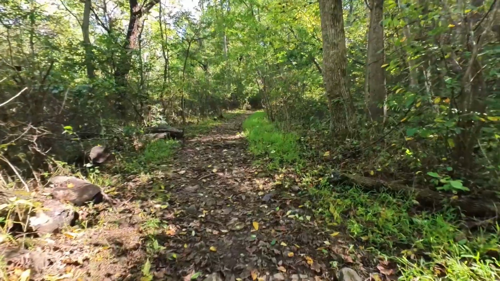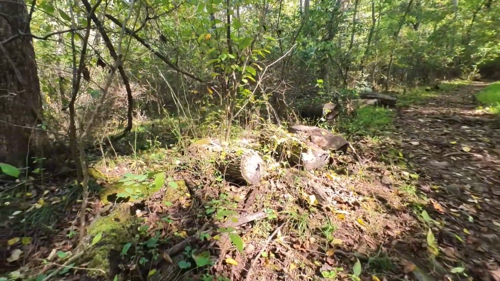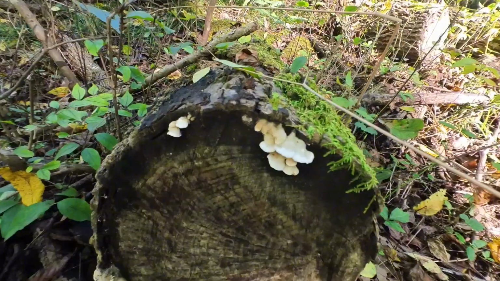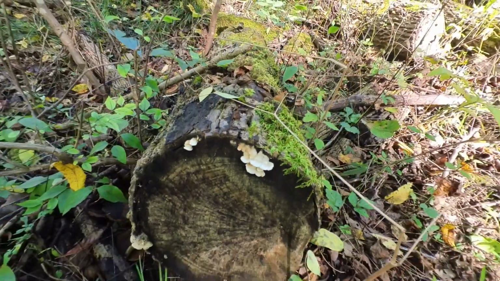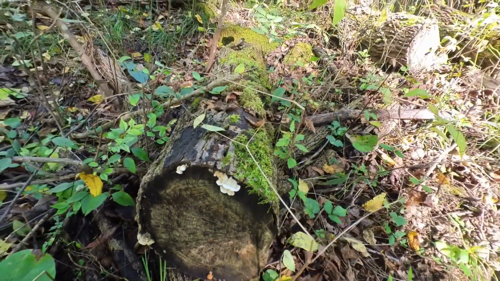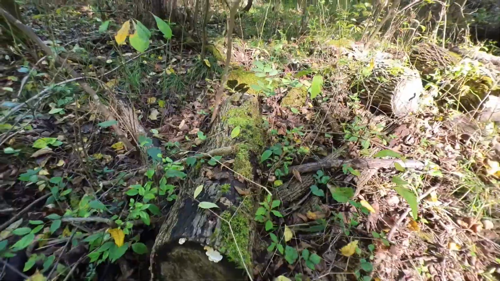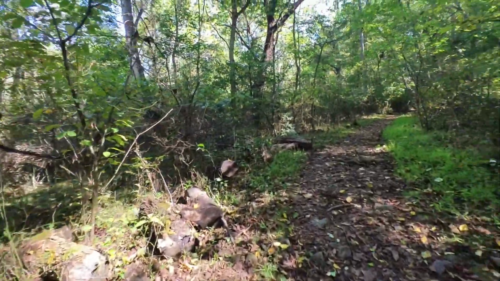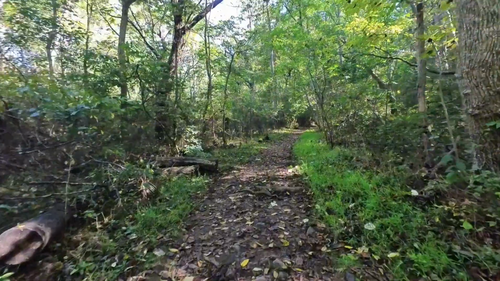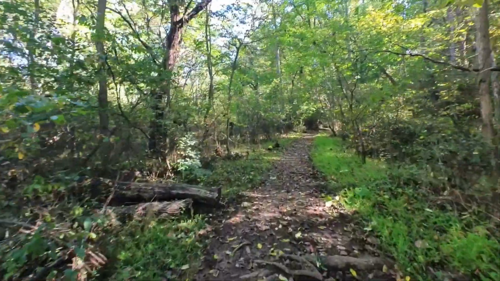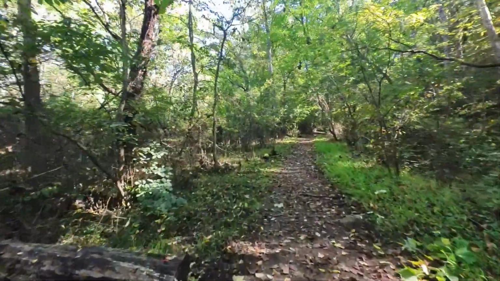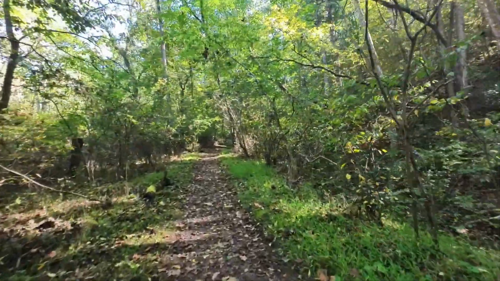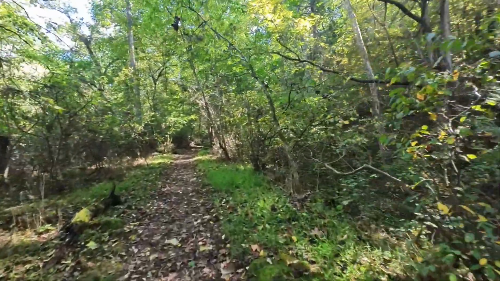Here's another tree that has fallen over the years, and you can see the mushrooms on it. Organisms growing on it there. And you say, well, that looks like it's been cut. Yeah, they had to cut some of this stuff that fell across the trails over the year, but they just leave it there and let it rot. And that's where we're at.